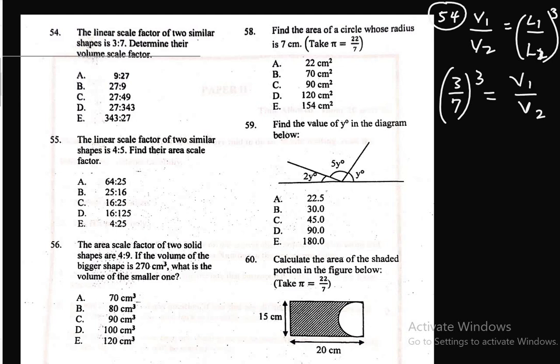3 cubed is 3 times 3 times 3 in 3 places. That's 27 over 7 cubed, which is 7 times 7 times 7 in 3 places. That's 343. So the volume scale is simply 27:343. Now let's go back to the options we have here. Among the options, D is the correct answer.